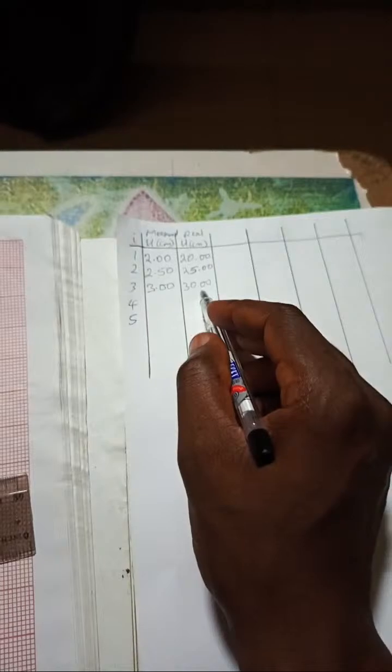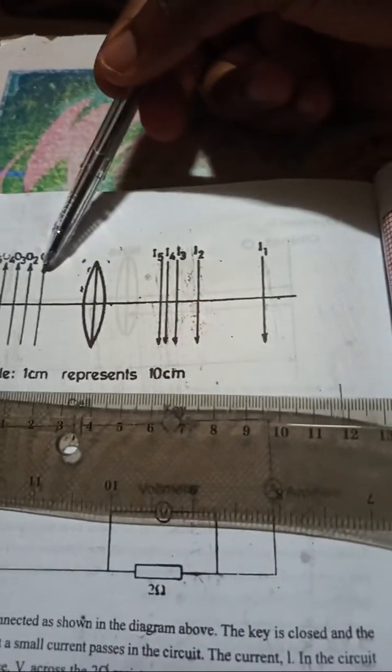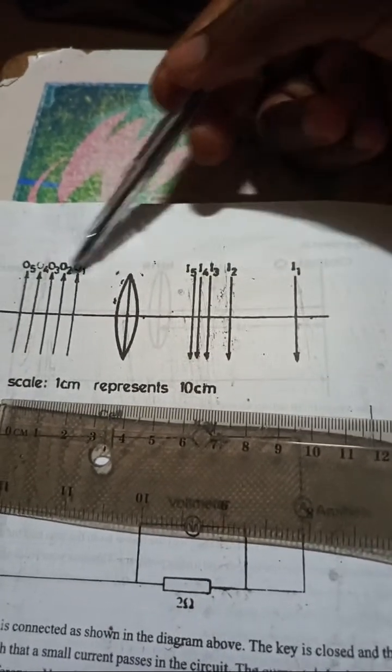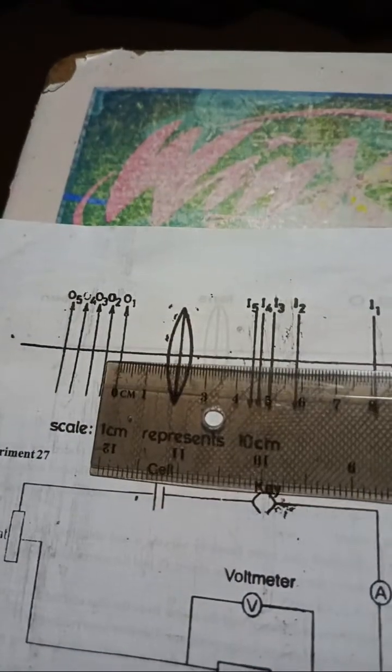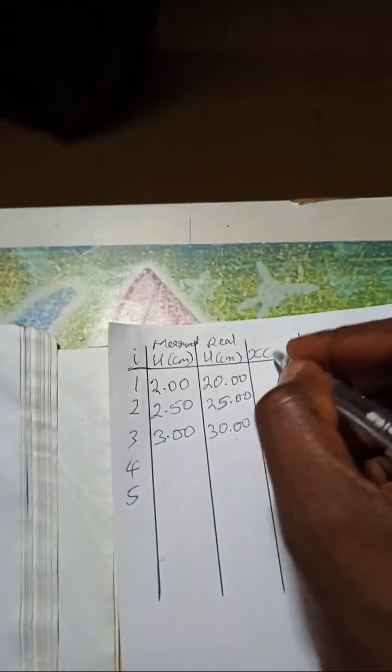Now, so this is multiplied by 10. Now we are told to find x also. It's not hard at all. To find x, remember that x is the distance between the object and the screen. So for O1 to I1, O2 to I2, that's how we get our x. Getting our x, O1 to I1, we put the ruler there like this. The first one is 8. I can see 8 there. So that one will now be 8, and that's our x. You have to write x in centimeters.